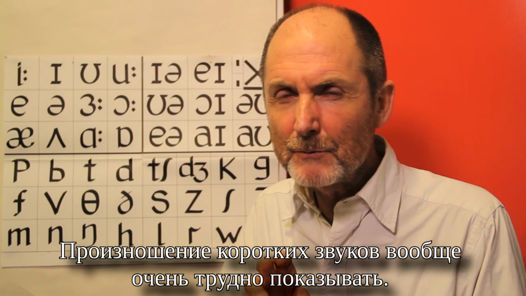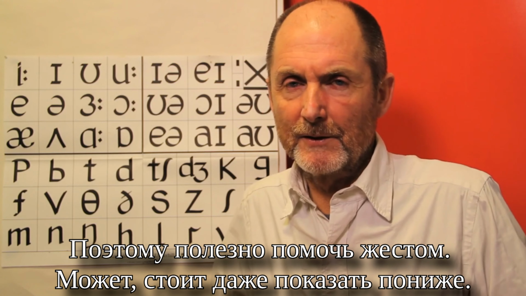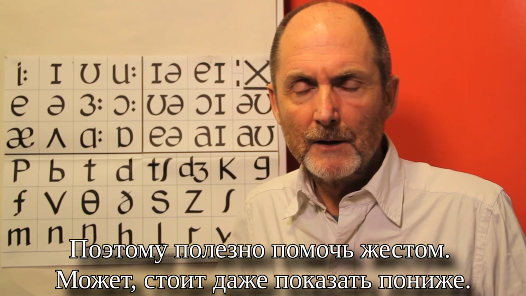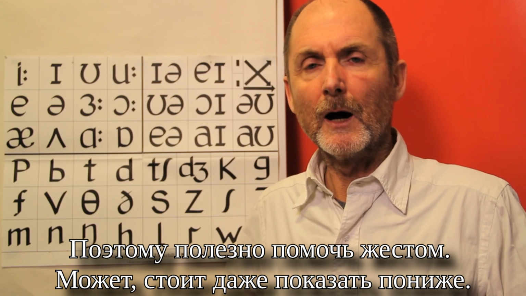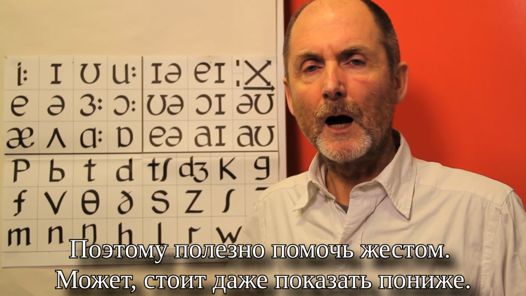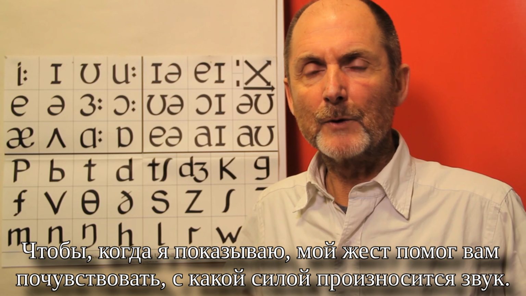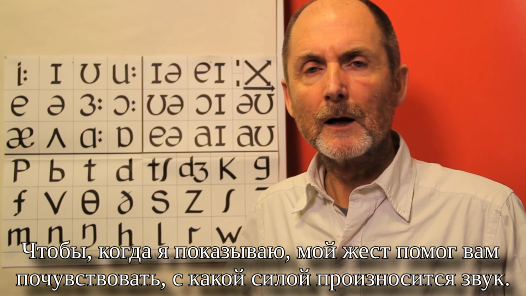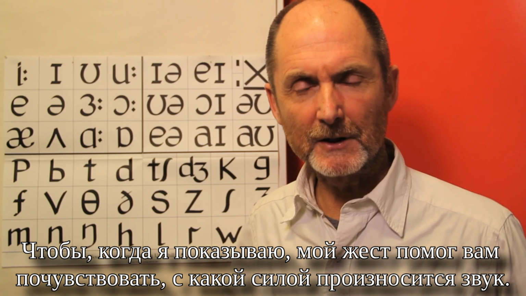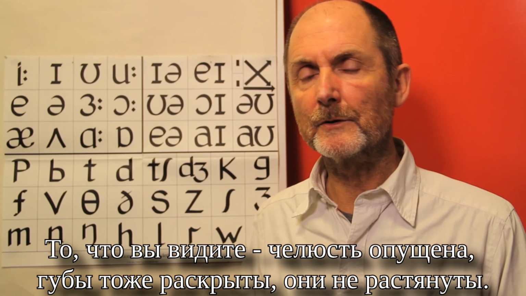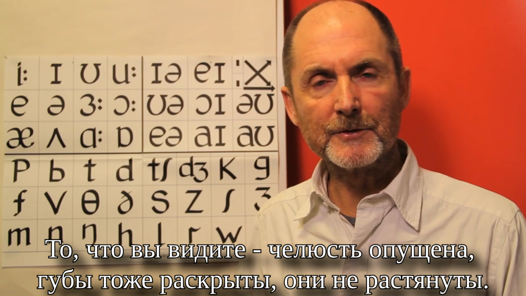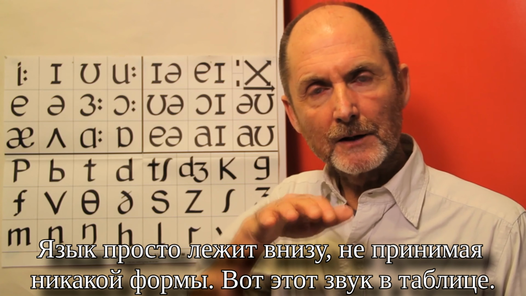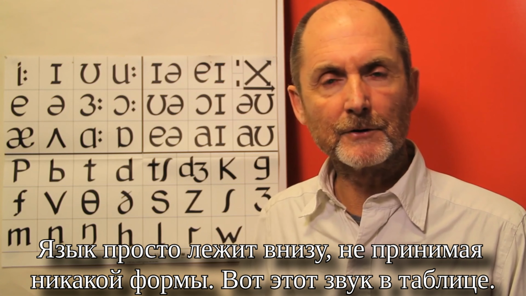It's quite hard to make the short sounds really visible. That's why the gesture can be very useful. So this is kind of saying it. Maybe I even do it lower. So that when I'm miming, the gesture gives some idea of the kind of energy distribution on this vowel. Anyway, what you can see is that the jaw is open, the lips open, the lips not spread, the tongue is just lying at the bottom, it's not shaped.